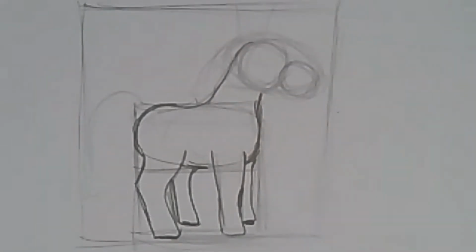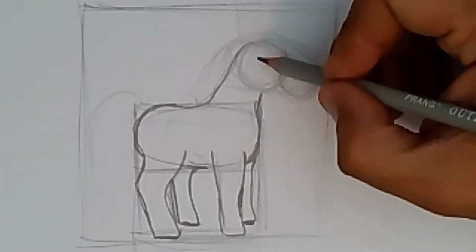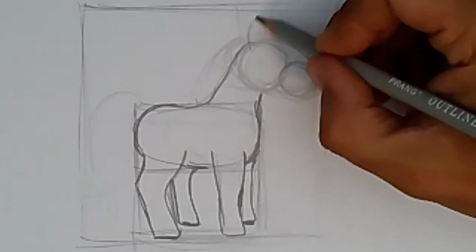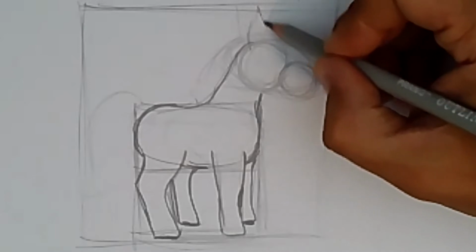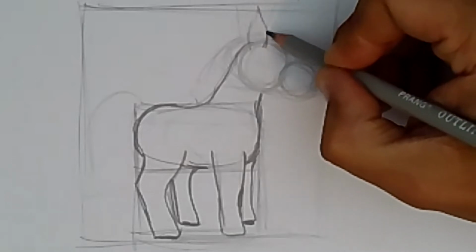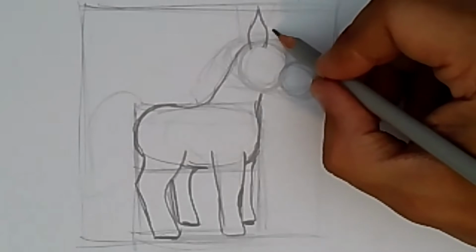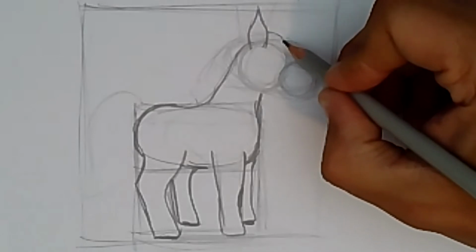You can just see how it's constructed. All right, so you can see those two circles, how big they are compared to each other. The ears go over, so just note that. So don't go too dark there yet. There's one ear here. It's kind of like a leaf shape. And then there's the mane that kind of comes over.